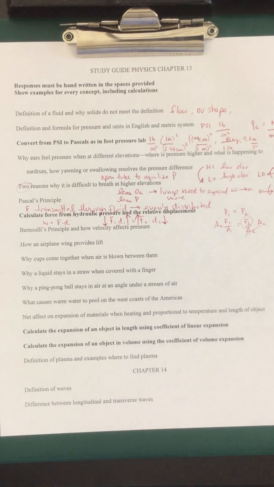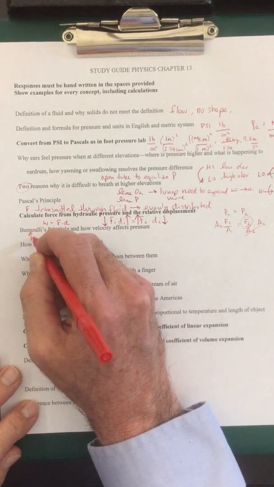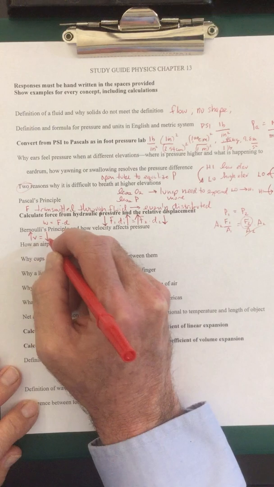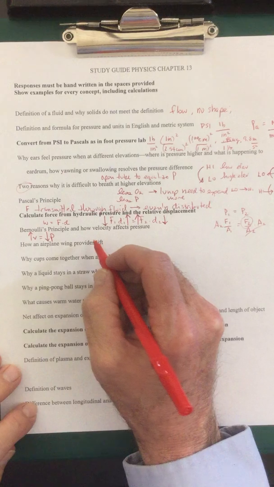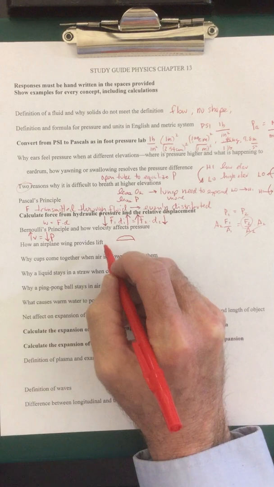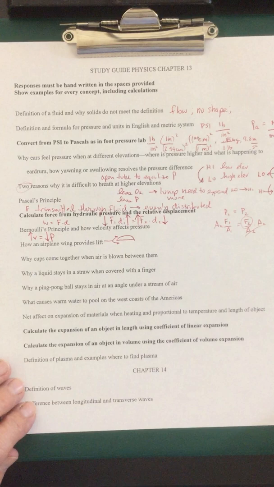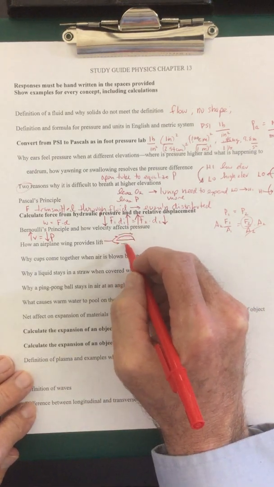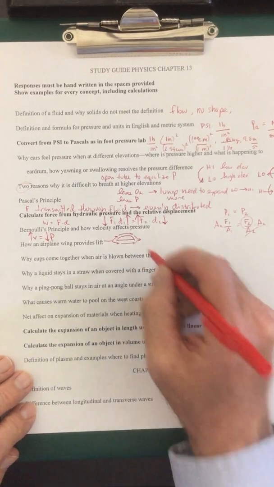Bernoulli's principle and how velocity affects pressure. The major concept of Bernoulli is if you increase the velocity, you're going to decrease the pressure. So we had many instances where we had an airplane wing, for example. The air hits the wing and it travels over both the top and the bottom. And then the air comes back and then continues.